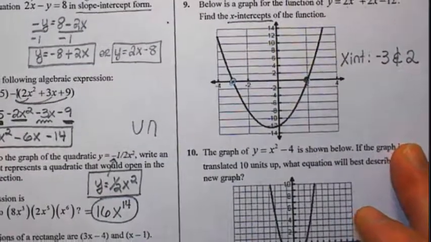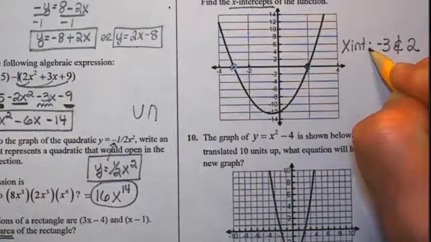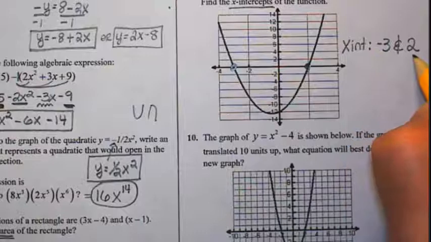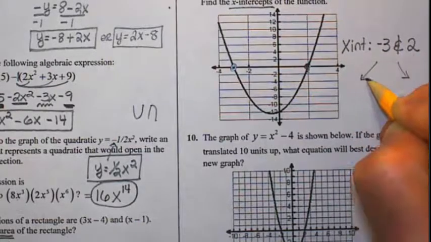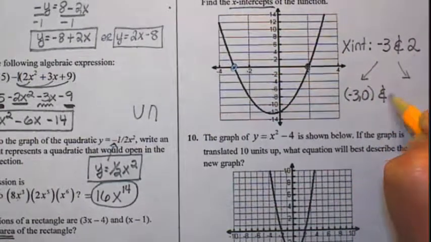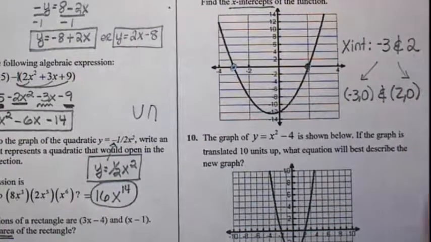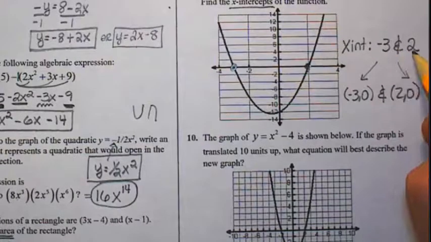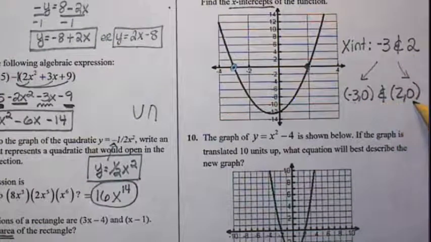Alright, very well. I also wanted to point out that they might ask you for the x-intercept in this format, or you can write it as an ordered pair. So basically -3, 0 and 2, 0. So please beware that if they ask for the x-intercept, you can say -3, 2, or you can also say -3, 0 and 2, 0.